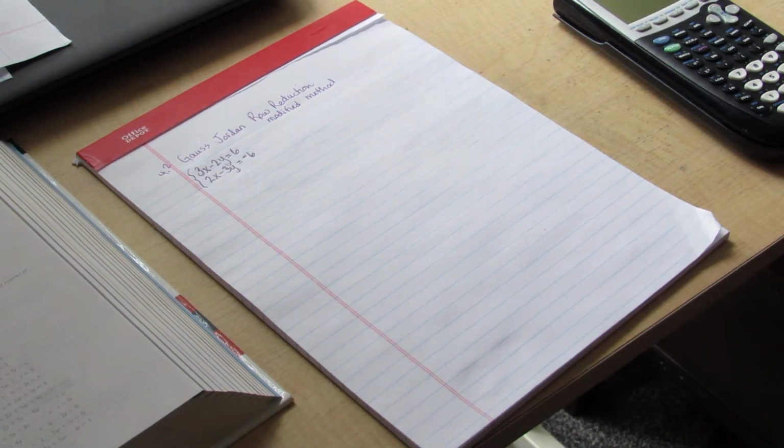Here's another video of the Gauss-Jordan row reduction modified method. This time I've decided to make it so that we do have to do a little bit more in our row operations before we can actually get that 0 in the non-pivot number location.